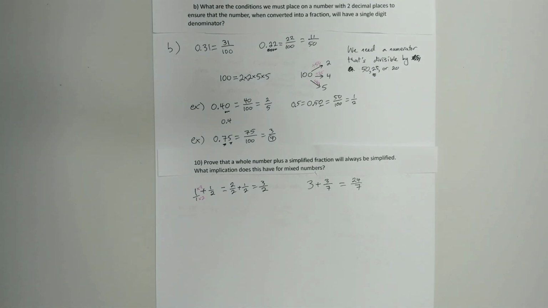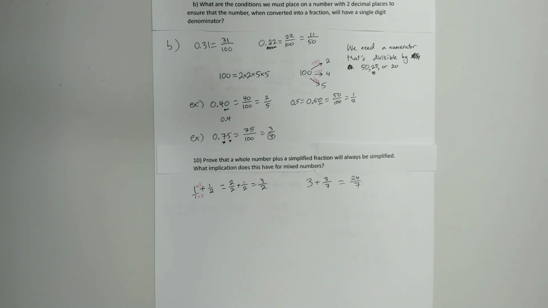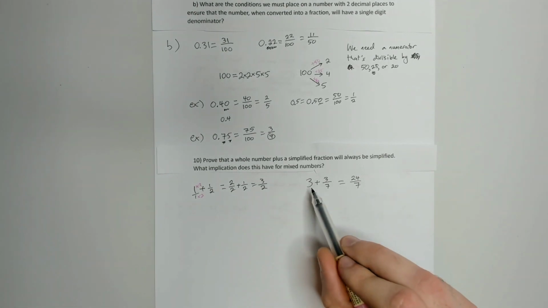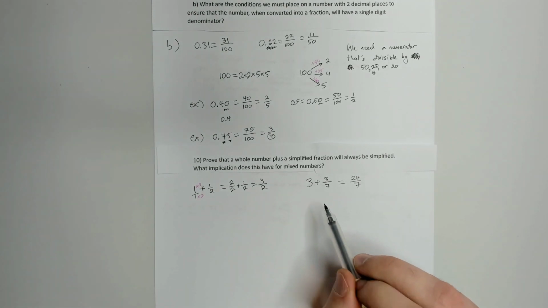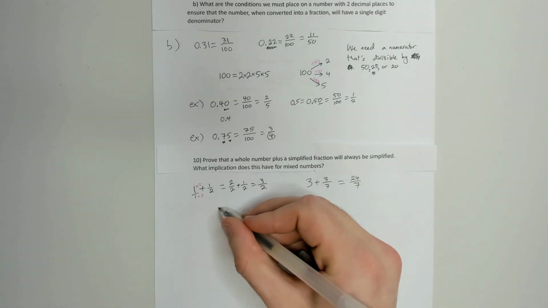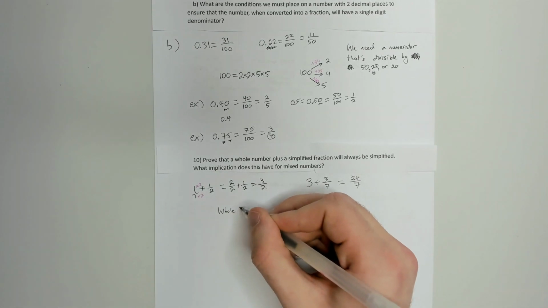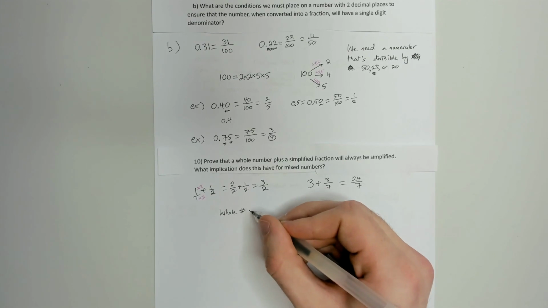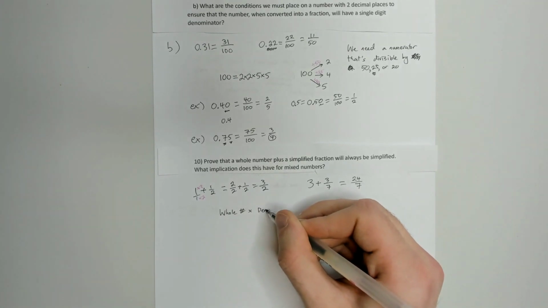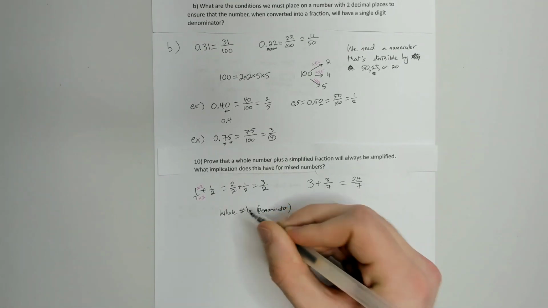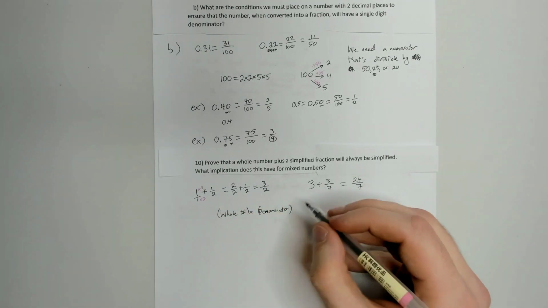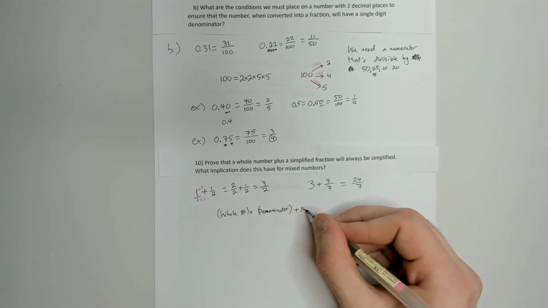So this is a little bit tricky to show, but it is still something that we can do. The first key part is to note that when we're doing a whole number plus a simplified fraction, we are doing the whole number times the denominator, and then we are adding the numerator.